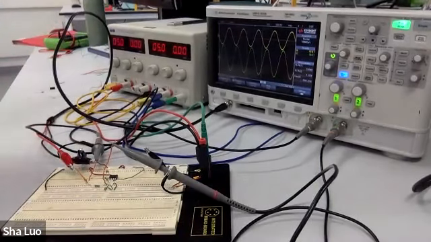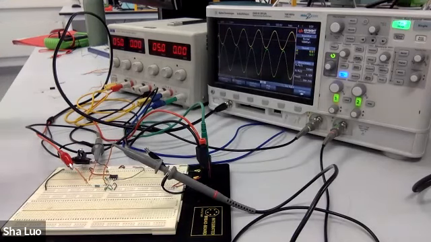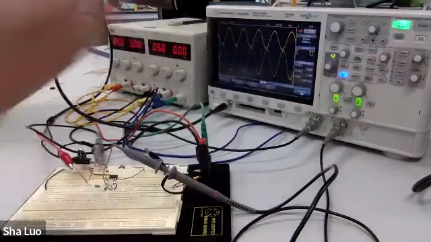Okay, the last circuit we are looking at in this lab is the band-pass filter. If a low-pass filter cuts off high frequencies and a high-pass filter cuts off low frequencies, what we can do is stick these together to create what we call a band-pass filter, which allows a band of frequencies to pass through and cuts off everything above and below those bands.